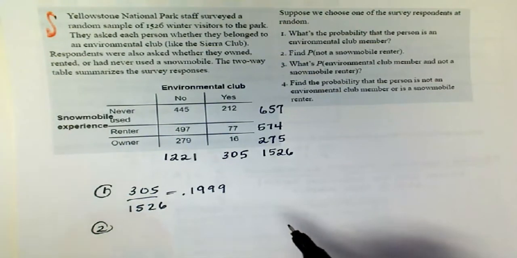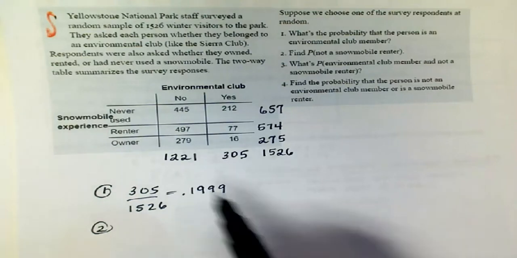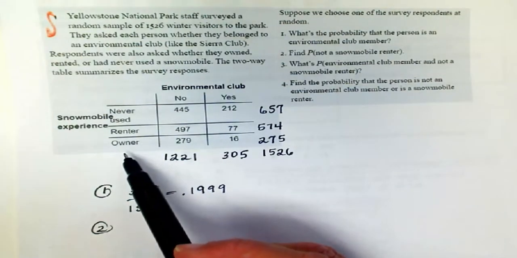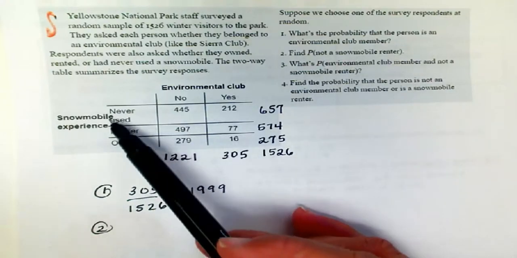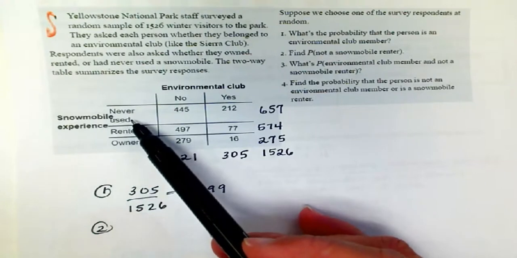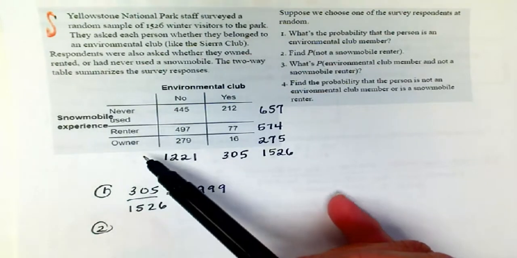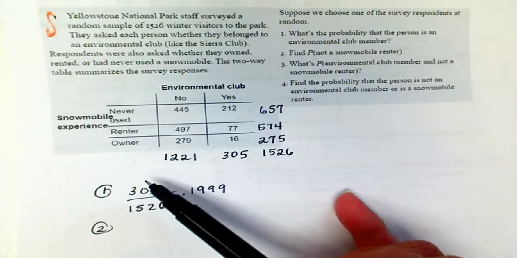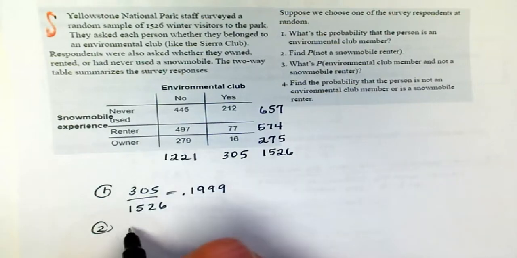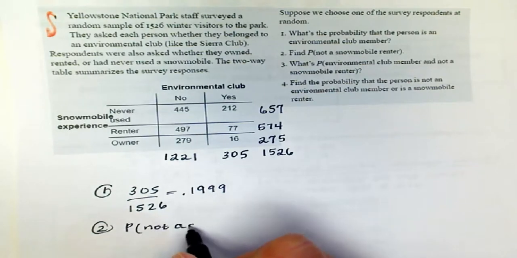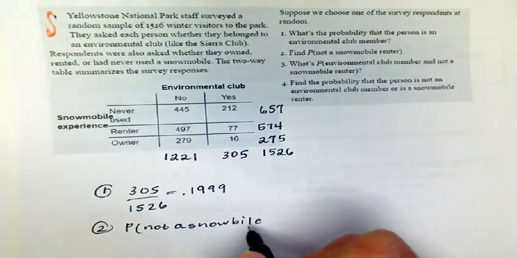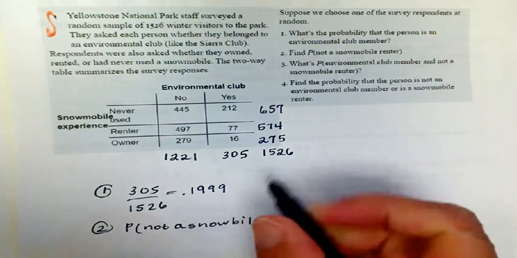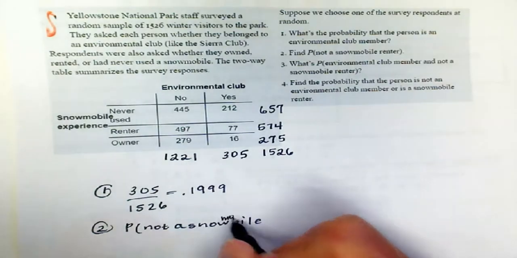Okay? Number two, find the probability that you're not a snowmobile renter. So go to not a snowmobile renter. So here's your snowmobile experience. You've never used, you've rented, or you're an owner. So what you would want to add here is never used, probability of not a snowmobile renter. So there's a couple ways you could do this. Wow, I misspelled that. Not a snowmobile renter.